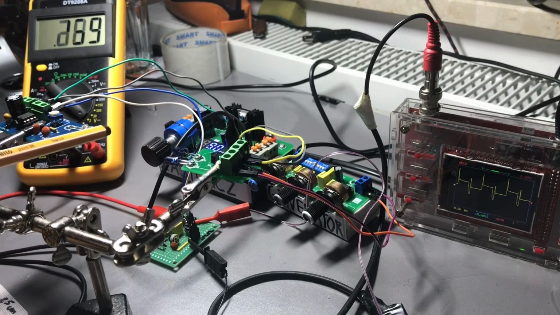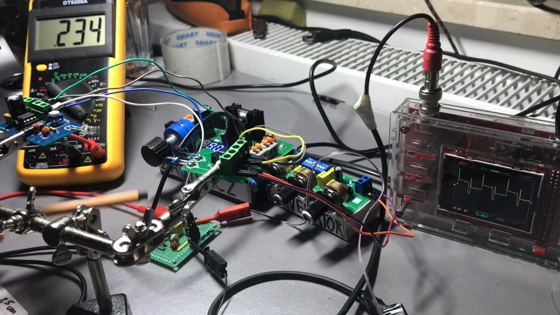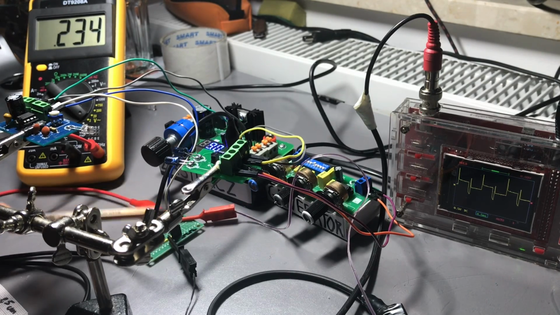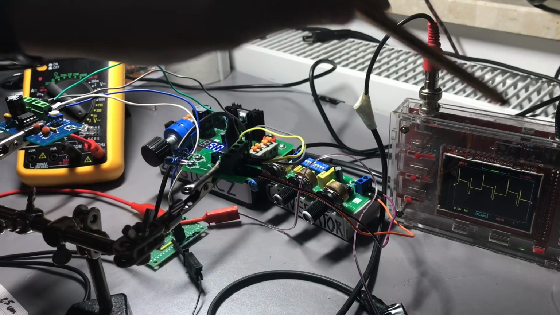And then here we have the path that the infrared travels from the transmitter to the receiver, and the output is connected to a little filter board right here. I hope you can see it. To this little board I am connecting my multimeter and my oscilloscope.